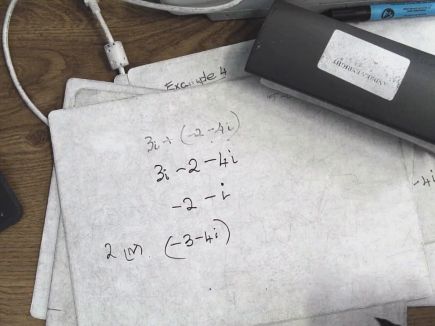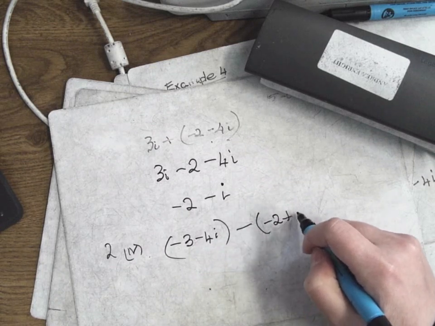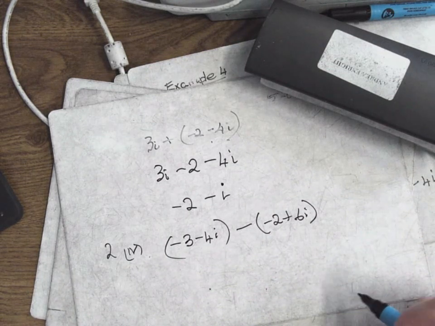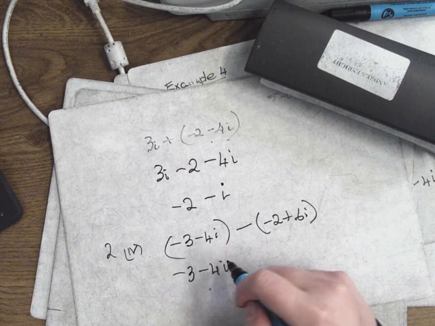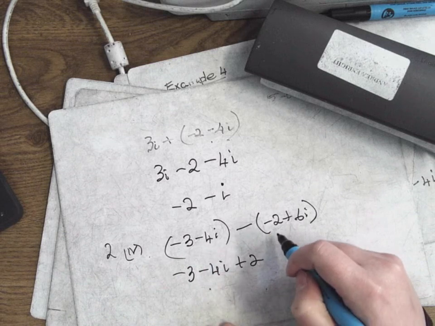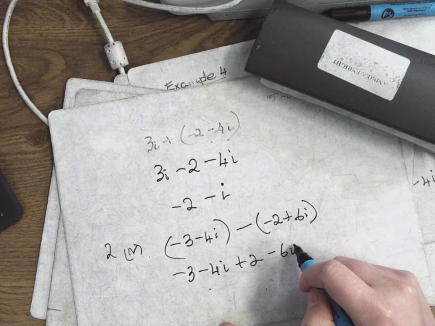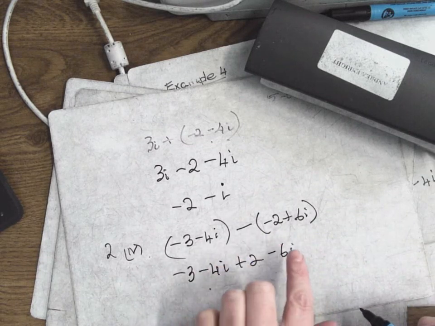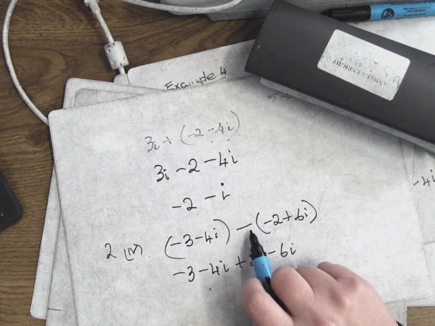This is minus 2 plus 6i. Okay, when there's a minus outside the bracket, it changes all the signs inside the bracket. So the first bracket is fine. The second bracket, you have minus minus 2, which is a plus 2. So that 2 became a plus 2. And a minus by plus is a minus 6i. So effectively the signs changed. That was a minus 2, now it's a plus 2. That was a plus 6i, now it's a minus 6i. And that's because there's a minus outside the bracket.